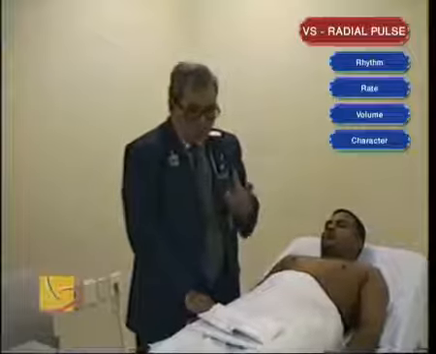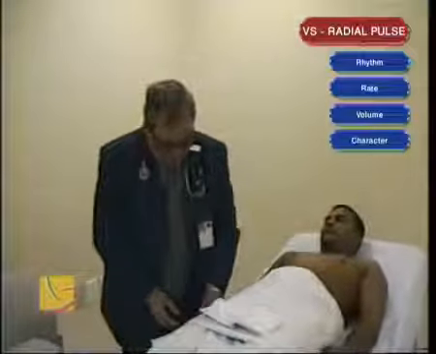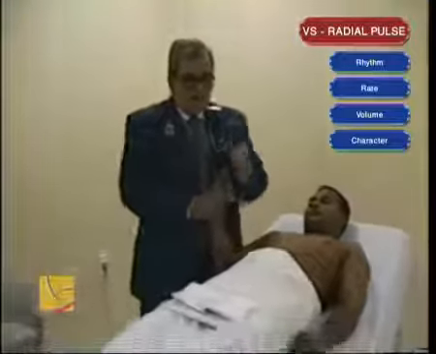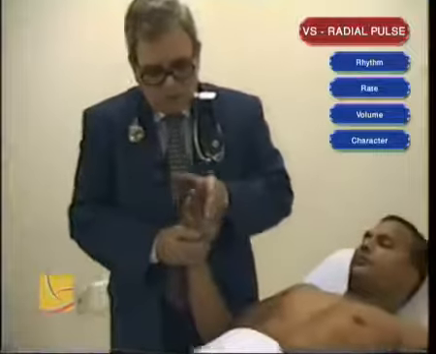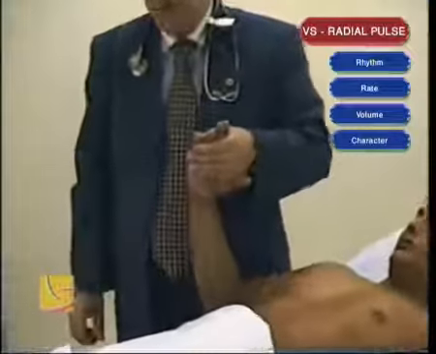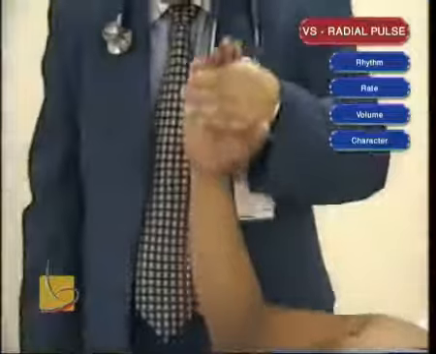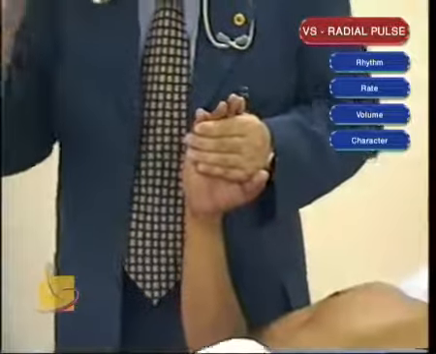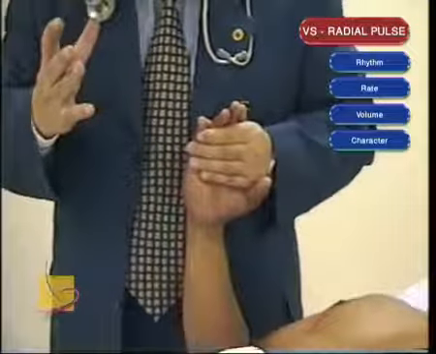How can we evaluate for collapsing pulse? For collapsing pulse, you have to use your 2 hands. You hold the hand of the patient with your left hand like this to support the arm of the patient up and down, and to keep your right hand free to be able to detect the character of the pulse.